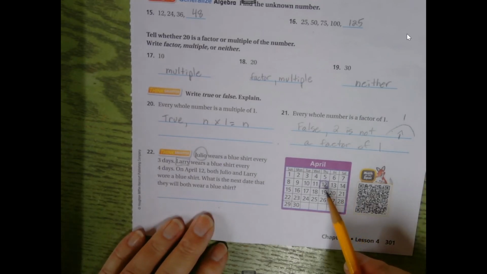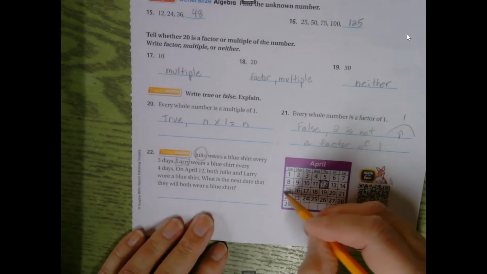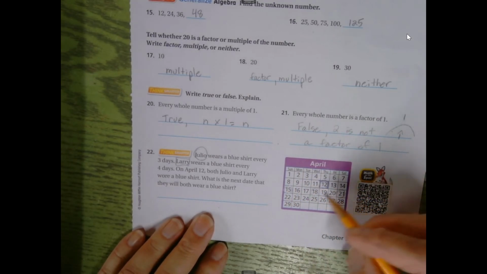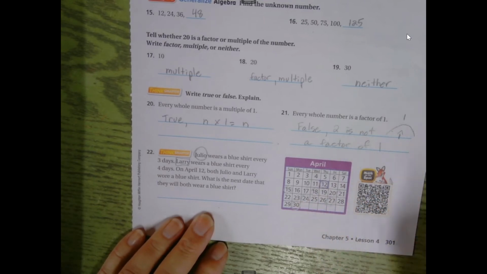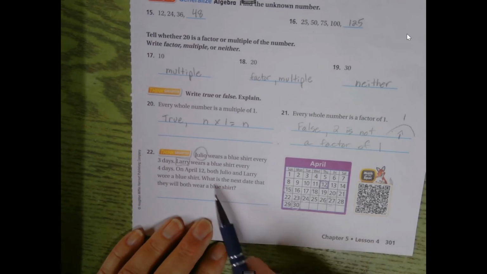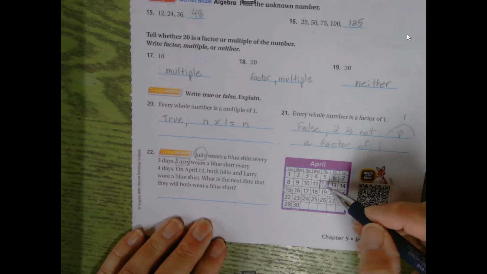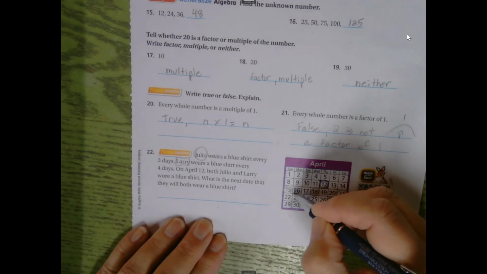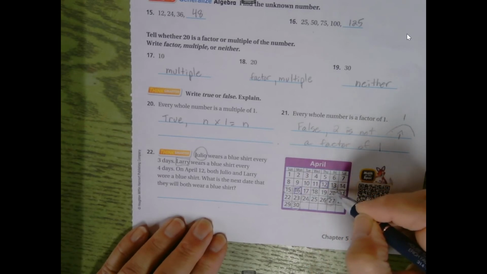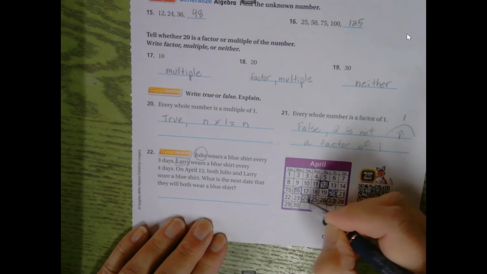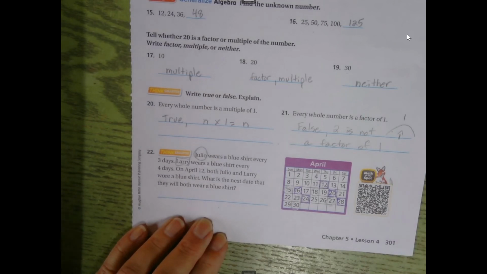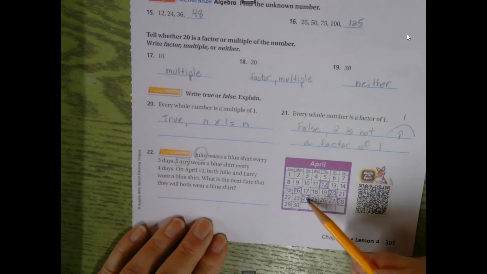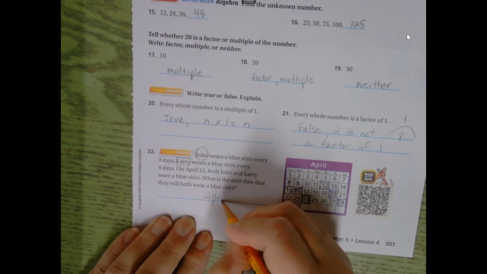So Julio is every 3 days, so 12, 15, 18, 21, 24, 27, and 30. Okay, that's Julio. Now Larry is every 4 days. So these are like counting by 4. So 12, 16, 20, 24, 28, and I don't have a 32. So which one of those dates did they both wear a blue shirt? That would be the 24th. So the answer is April 24th.